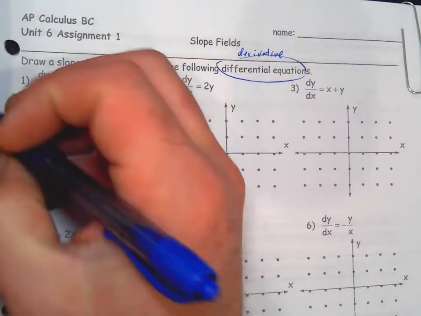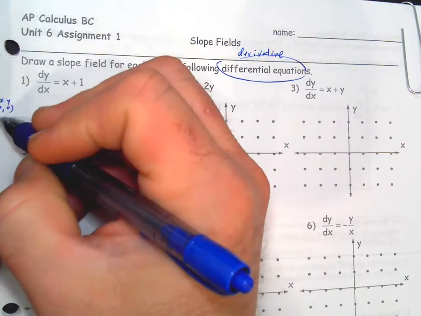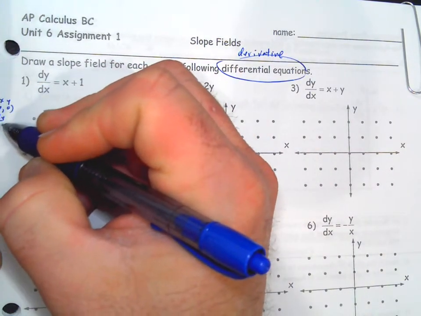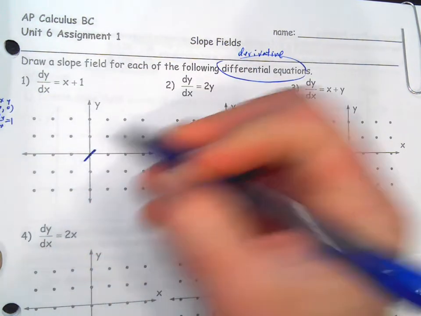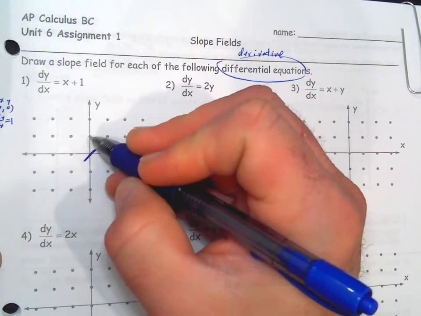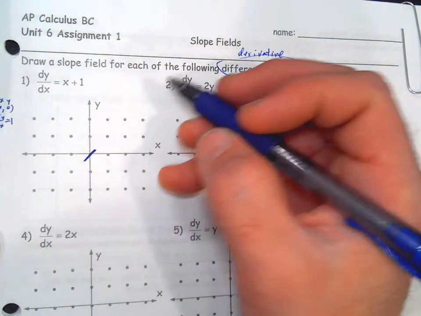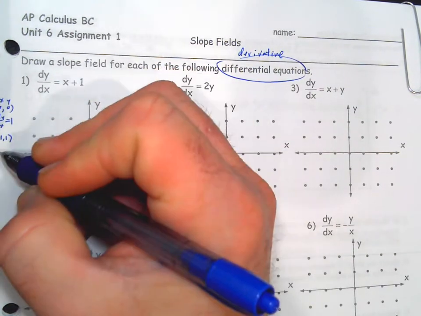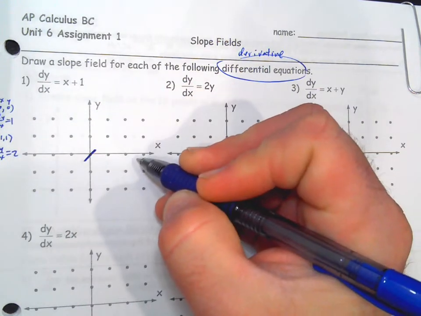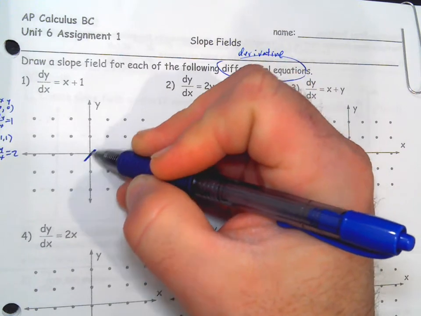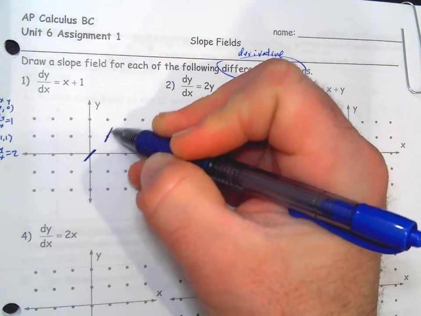So, we could just plug 0, 0 in, and the derivative dy/dx would be 1. So here we draw a little line with a slope of 1. You use the dots, up 1 over 1, to help you sketch it. We could do 1, 1, and dy/dx would equal 2. So that'd be right here, a slope of 2 would be up 2 over 1. So I can use these nearby to get the slope right.